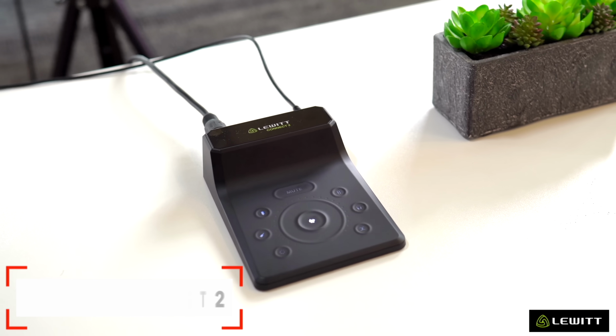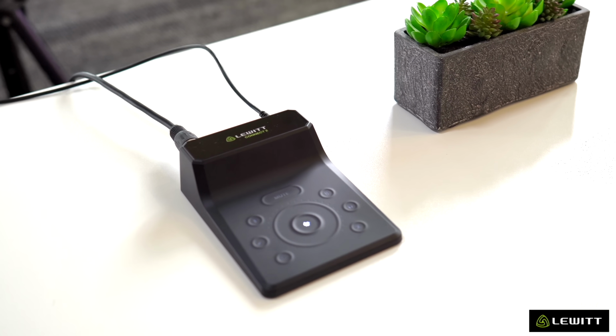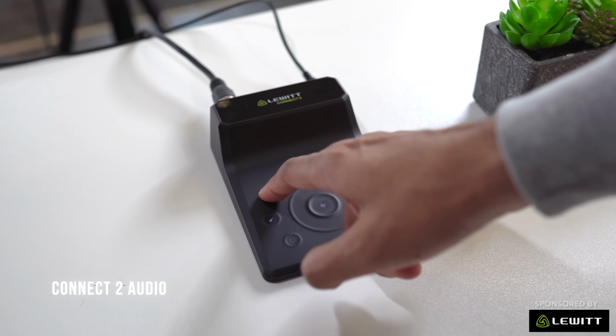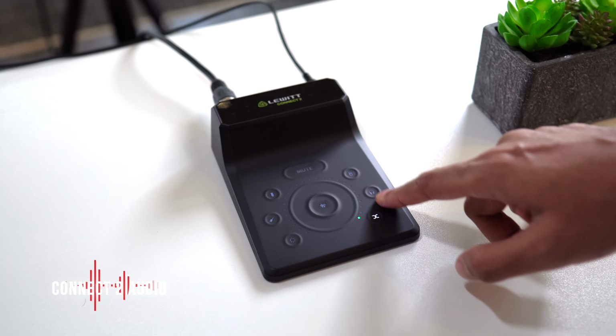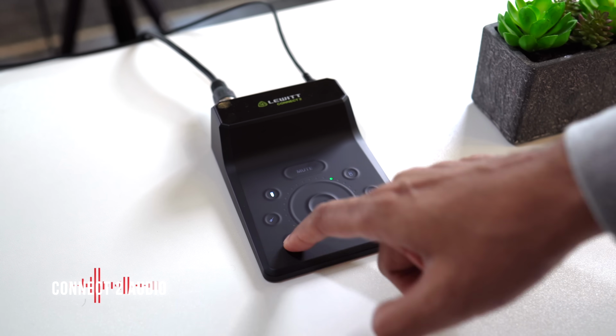Oh, and this. This is the brand new Lewitt Connect 2 audio interface released this week. Lewitt sent me this interface to use during this entire video, and I'm going to be exploring some features as we go through. And there are some features that you don't get on other interfaces at this price. In fact, right now, I've applied a preamp sound, a compressor, a denoiser, and a clip guard, all running from this interface. But first, the basics.